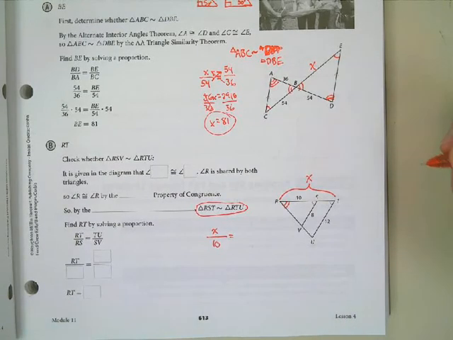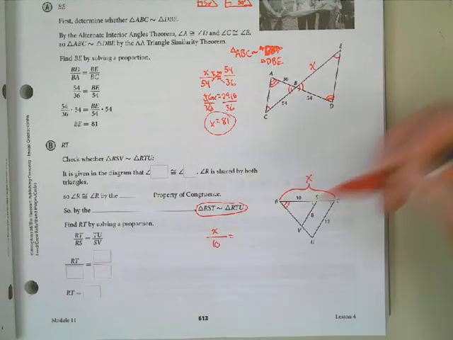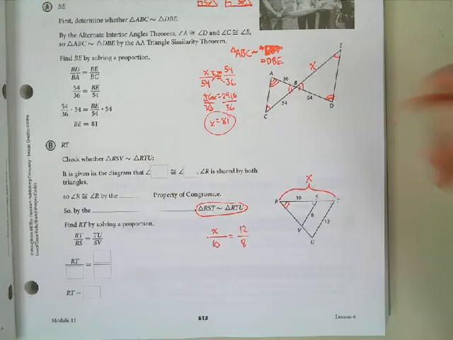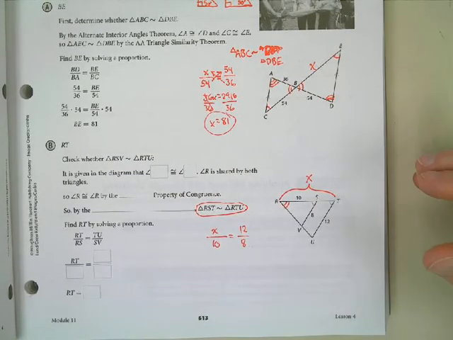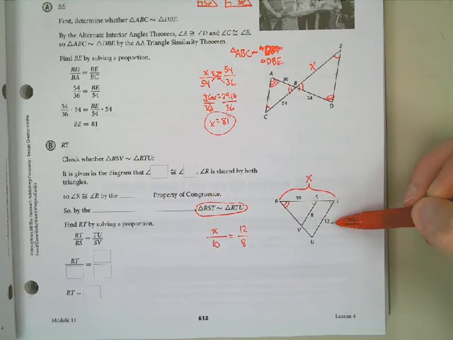Julia? Yeah, that's right. And so how should I write that? Should I put 12 over 8 or 8 over 12? 12 over 8. Okay, how'd you know that was why we had to do it that way, 12 over 8? Because the 12 is on the bigger triangle. Yeah, so we did x, which is from the bigger triangle, over the 10, which is the smaller triangle. So we did 12 from the bigger over 8 from the smaller. That's right. Okay, and then we solve this by doing what, Julia?